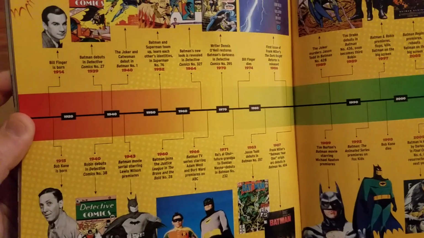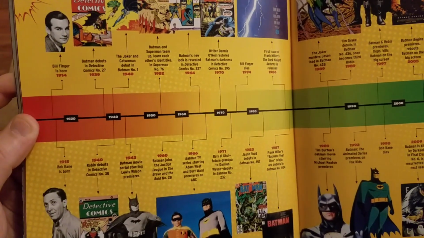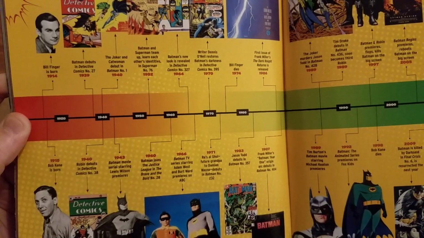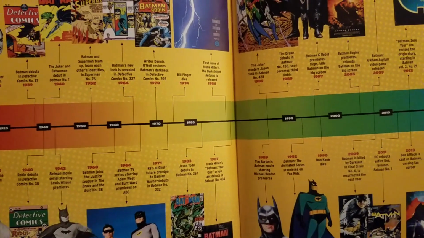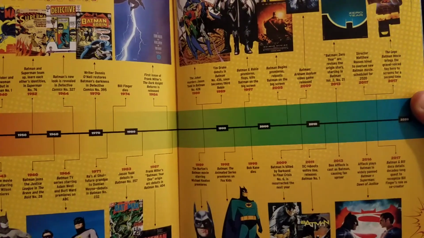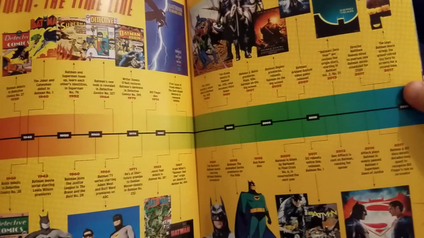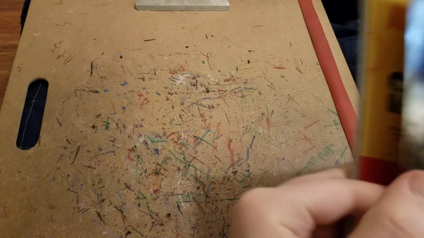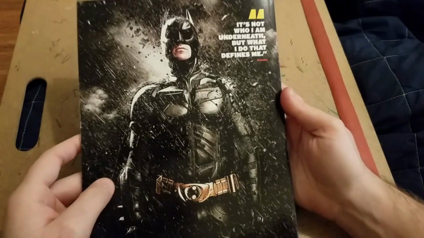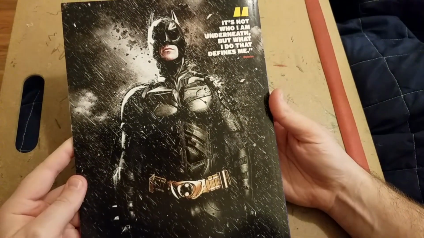I'll move in a little bit closer so you can see. I'm gonna read everything here though. Some good stuff for sure. And then we have Nolan Batman on the back again here, Christian Bale.